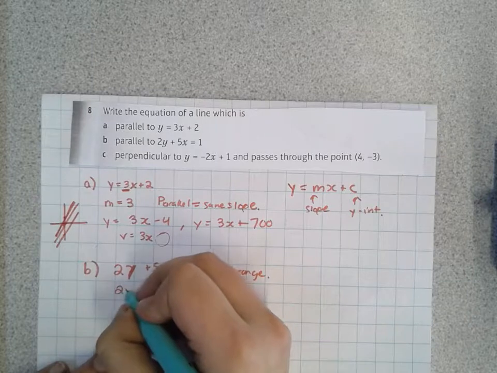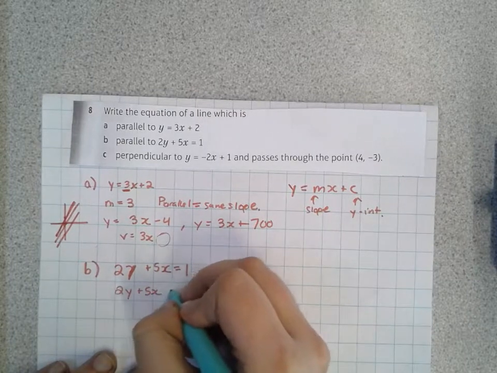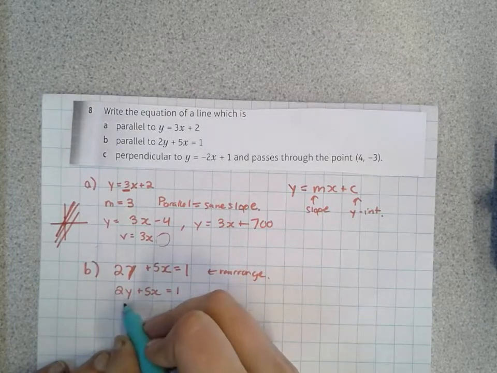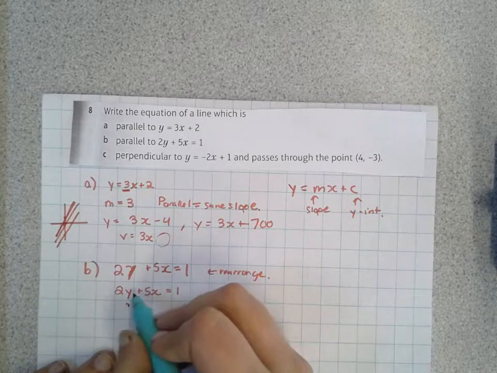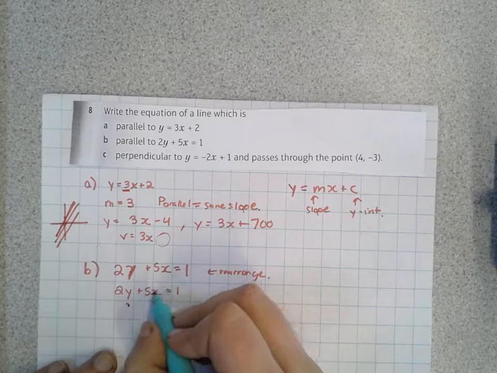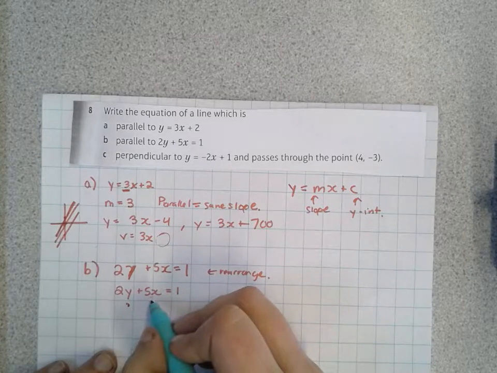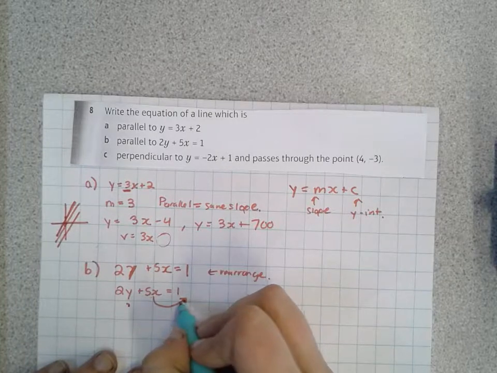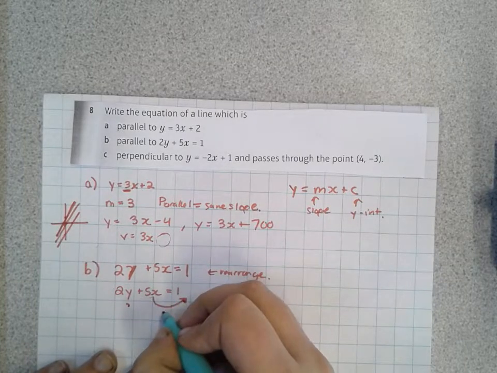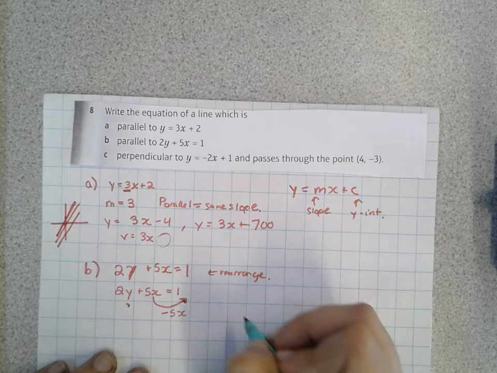In my equation, 2y plus 5x equals 1, I want to get y all by itself. I want to solve for y. Okay? So if I want y by itself, I need to get rid of this 5x somehow. So I'm going to move it to the other side of the equation. If it's plus 5x here, it's going to be minus 5x on the other side.